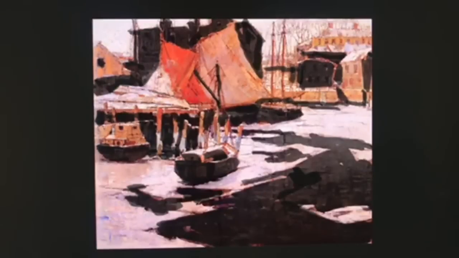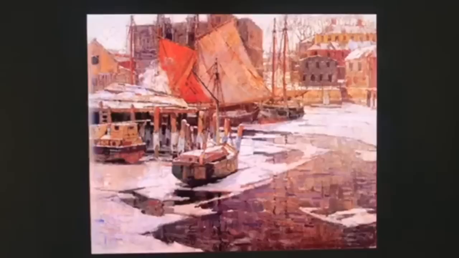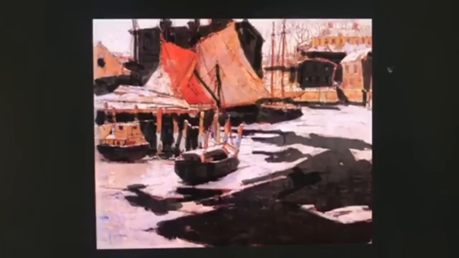Getting the right value relationships as you break up that shadow pattern into subtle value changes. And even if he didn't add any of these details in here, it'd still be a real nice painting if he just eliminated all the details in the dock and the masts and everything. It's just a great abstract design. And I think it all starts again with that shadow pattern.